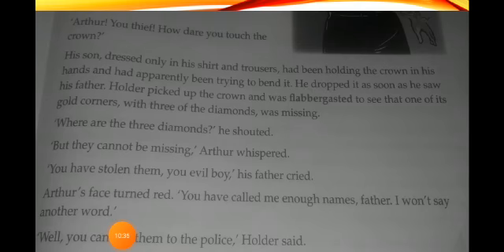Arthur, you thief, how dare you touch the crown? His son, dressed only in his shirt and trousers, had been holding the crown in his hands and had apparently been trying to bend it. He dropped it as soon as he saw his father. Holder picked up the crown and was flabbergasted. Now, flabbergasted means shocked or surprised. So he was flabbergasted to see that one of its gold corners with three of the diamonds was missing.